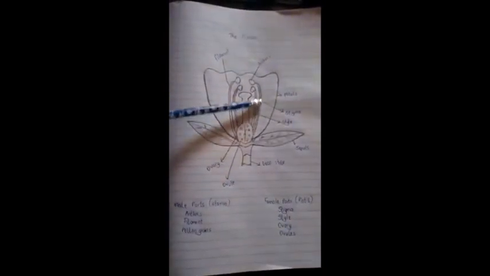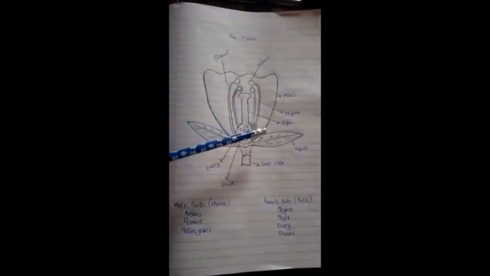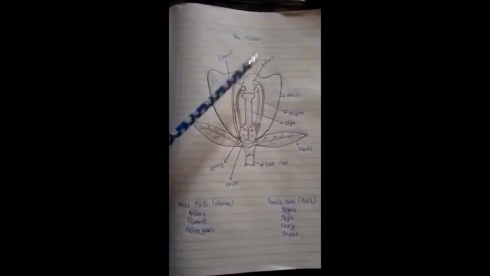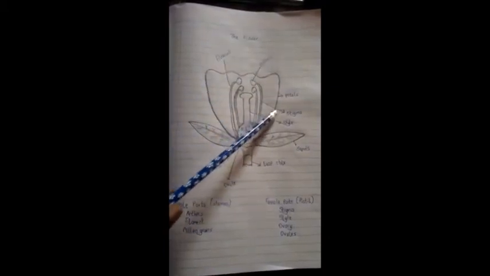Let's go back to the male part. This part here that holds up the anthers is known as the filament. The filament's only function is to hold up the anthers. We go to the external part of the flower, the petals. The petals' main function is to attract insects in insect-pollinated flowers only.